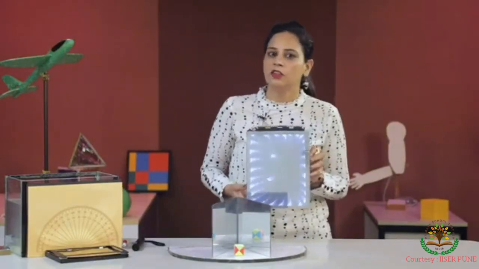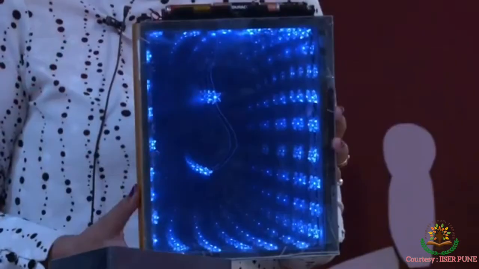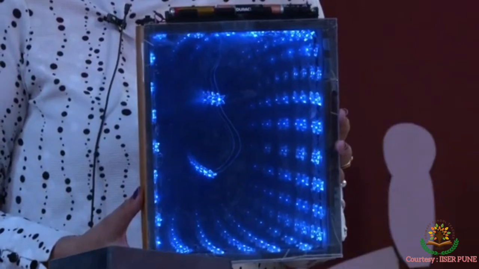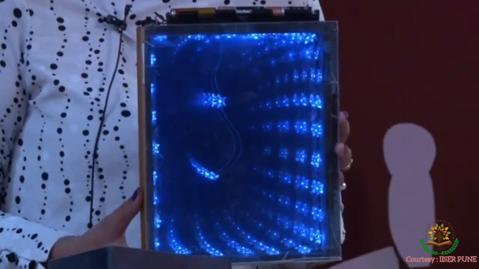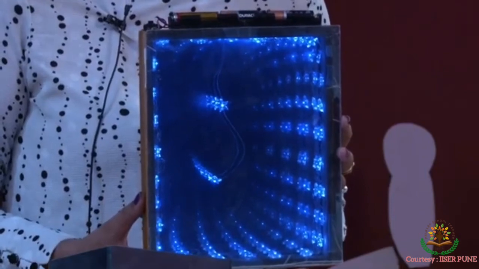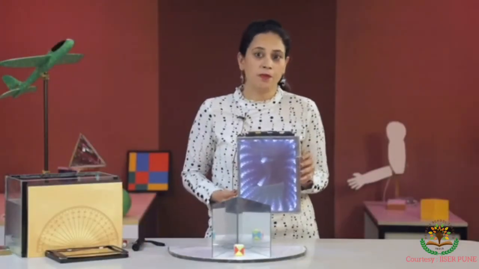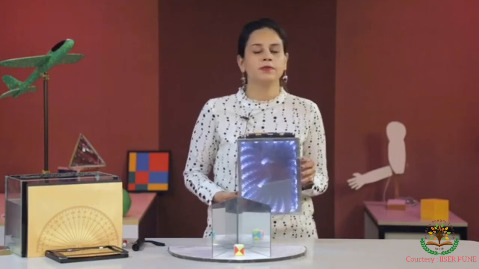This is just so that we can see what is happening inside. When we switch on the light placed between these mirrors, the box suddenly looks bigger on the inside but smaller on the outside. Do you want to try and make your own infinity well?